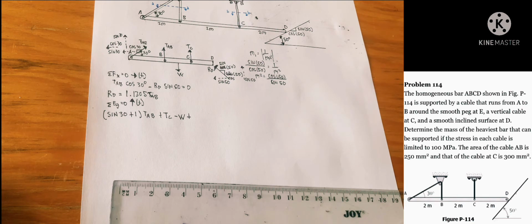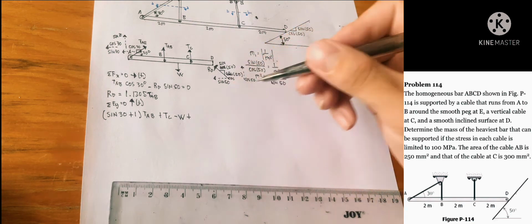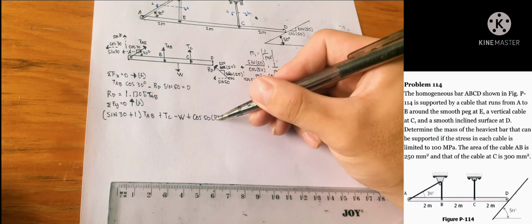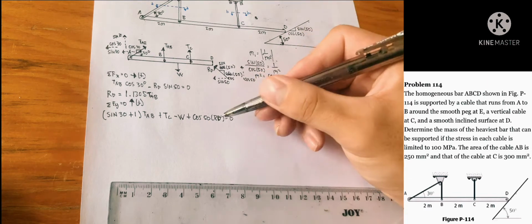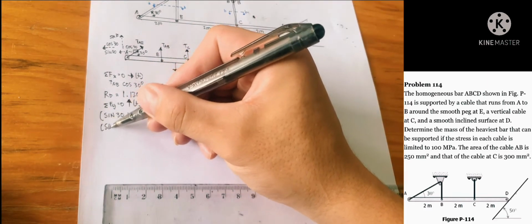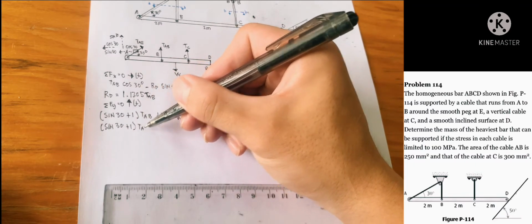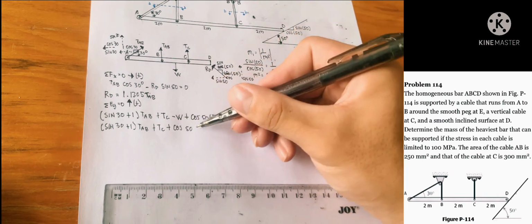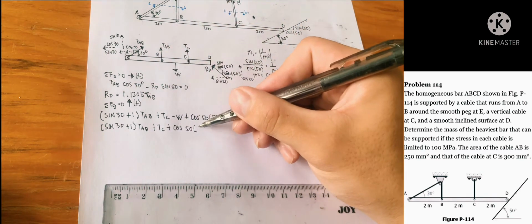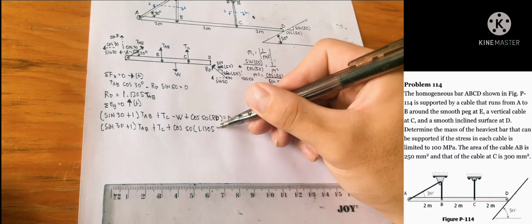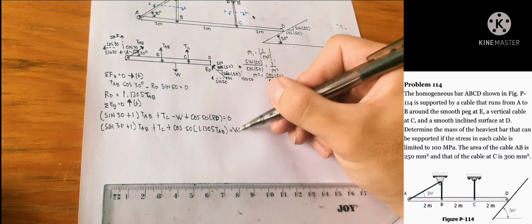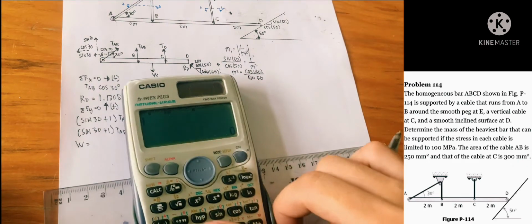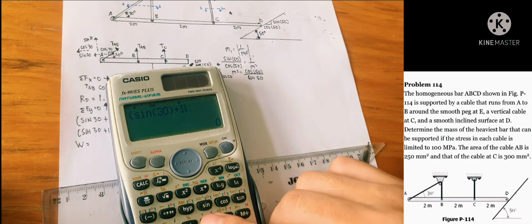This is the rise, so cosine 50, multiplied to the reaction at T. So we can substitute R_D, the reaction at T, to make it 3 unknowns, right? We would have 3 unknowns. So next, we can use the calculator to simplify this.